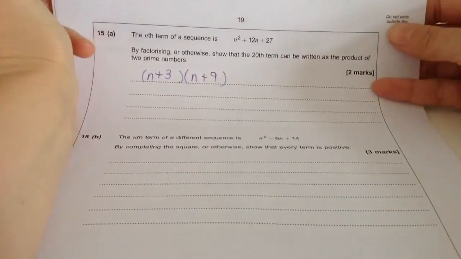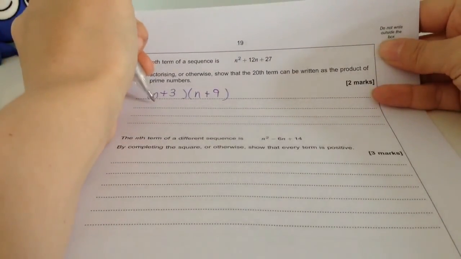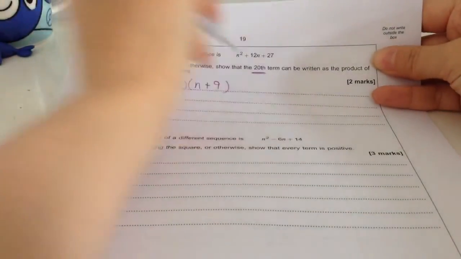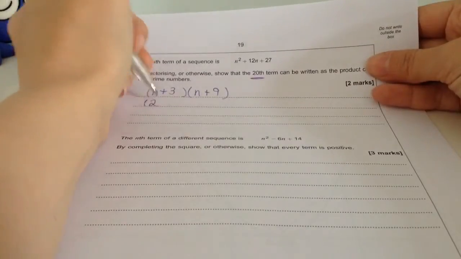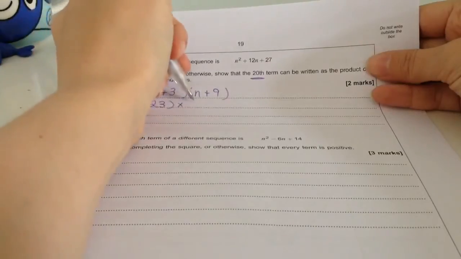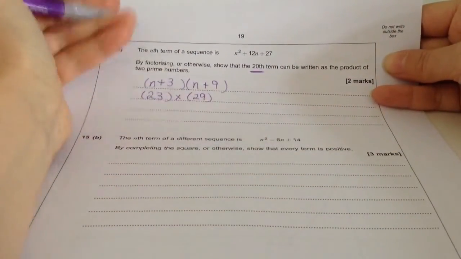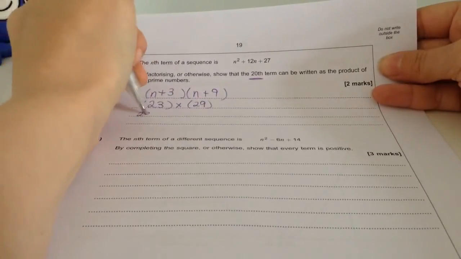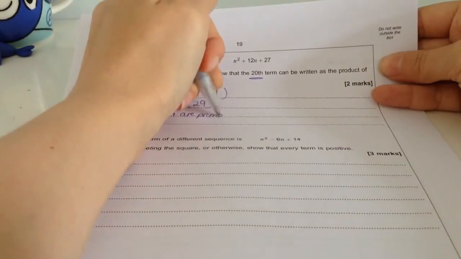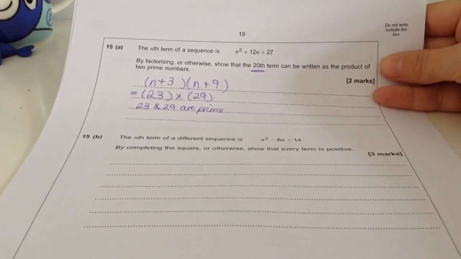It's the best thing. Okay, so I factorised that, and the 20th term, I'll put 20 in there, so that's going to be 23 times 29. Okay, which is the product of two prime numbers. I'll just write that 23 and 29 are prime. Okay, that's cool.